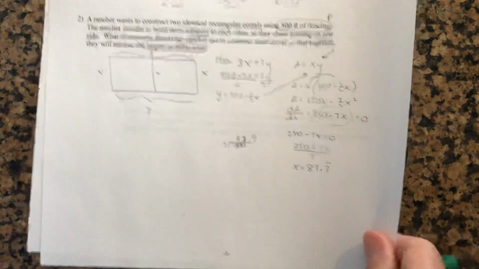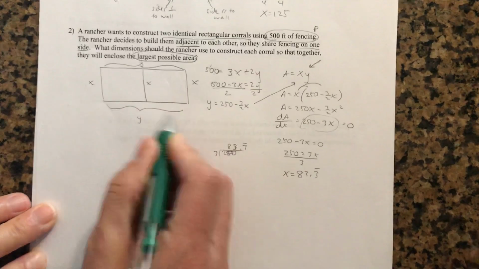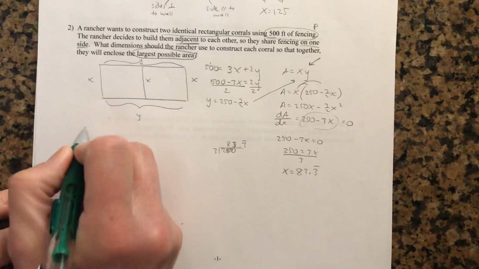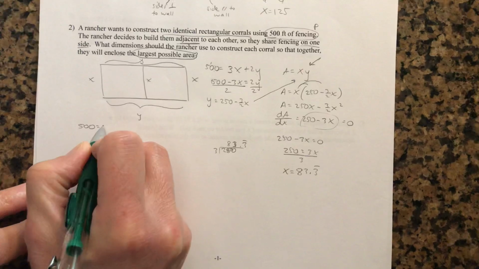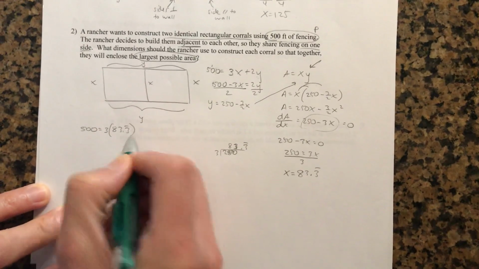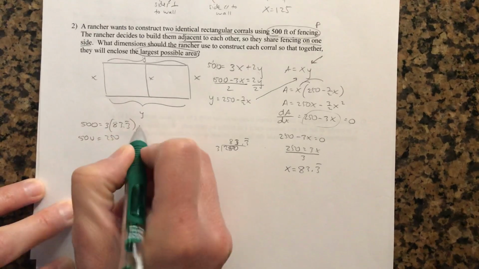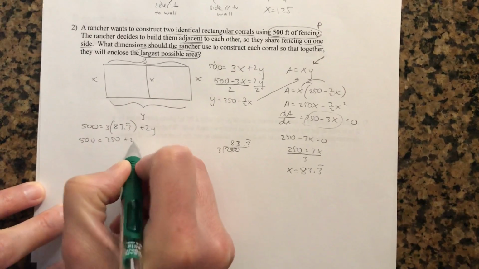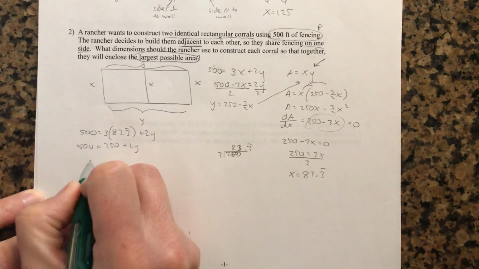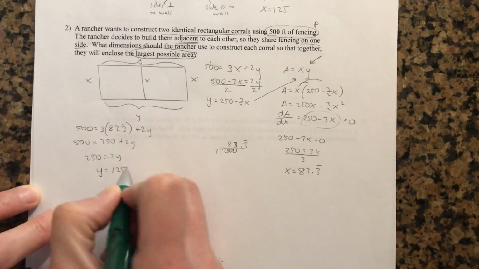And now we want to figure out what the y value is. So I'm going to plug that into the perimeter. 500 equals 3 times x, which we found out was 83.3 repeating, which we know is 250, plus 2y. So if we subtract 250, we get 250 equals 2y, y equals 125.